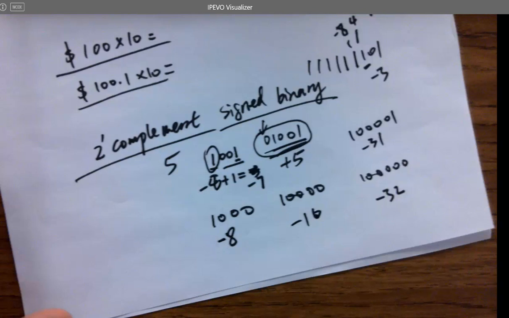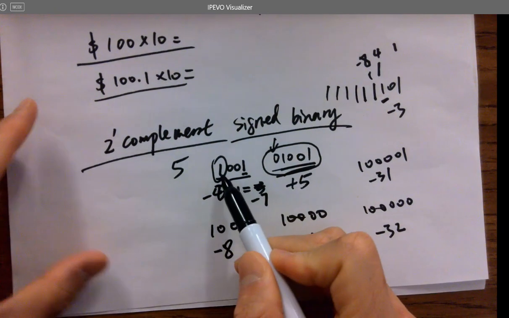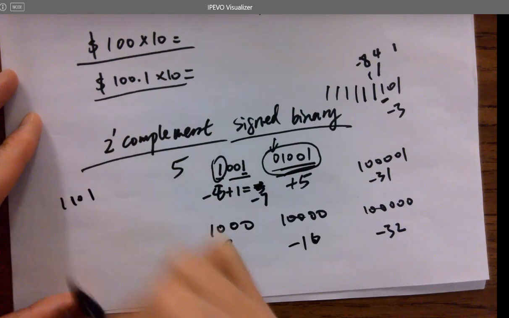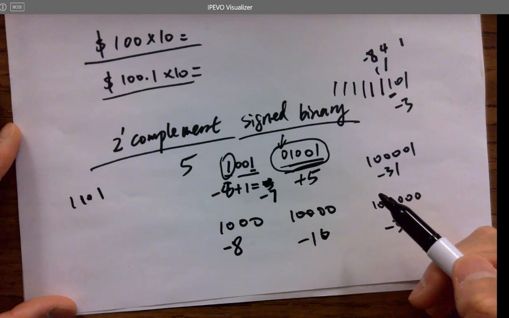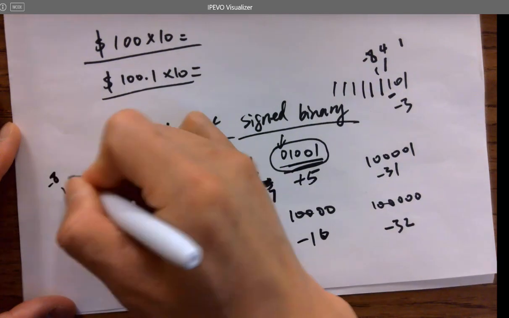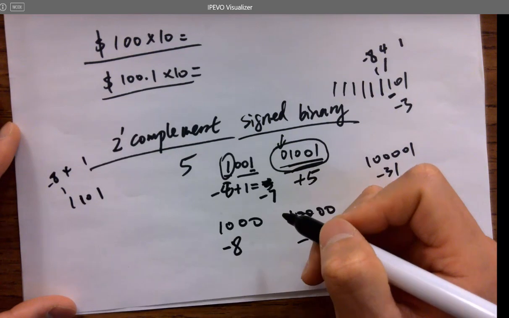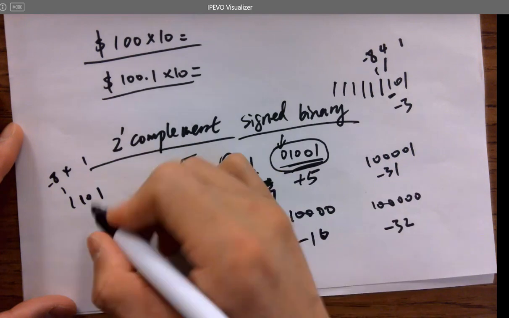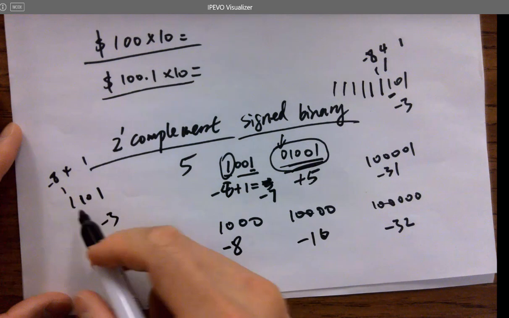Okay, so I have told you that if you have a two's complement number here, how do you figure out what is that actual decimal number? So you find out this is -8, this is 4, this is 1, so you know that it is -3, right? Okay, it's -3. That's how I figure it out.